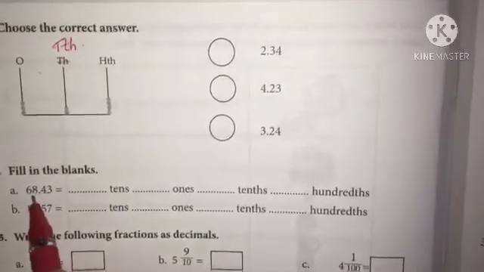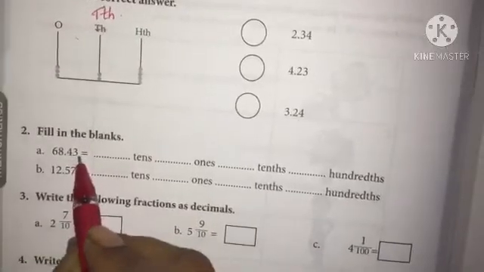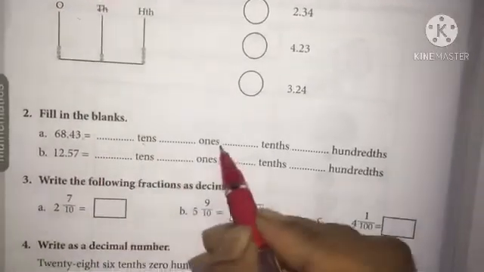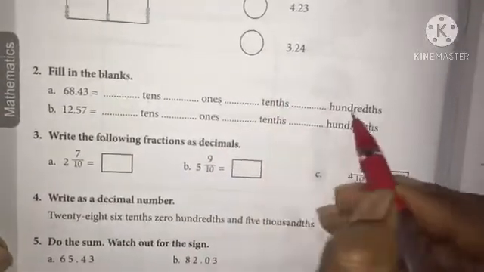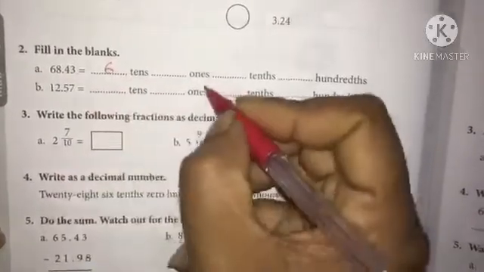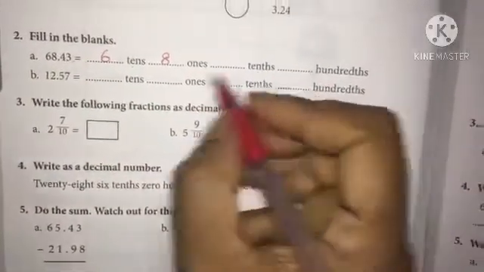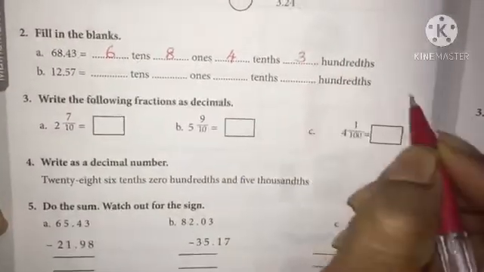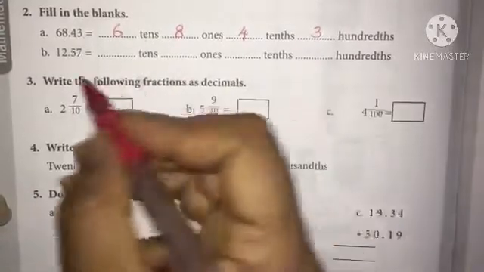First one, 68.43. In 68.43, how many tens are there? How many ones are there? How many tenths are there? Here, 6 tens are there. And how many ones? 8 ones are there. And tenths after the decimal point, it's 4. Then hundredths.